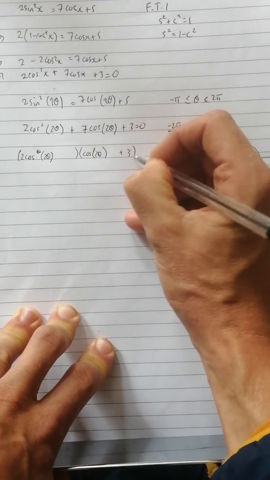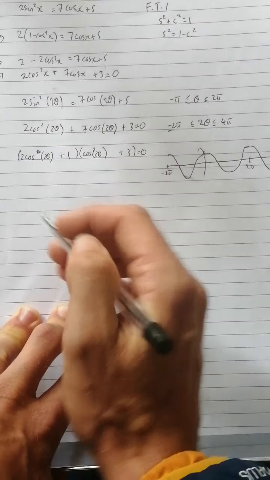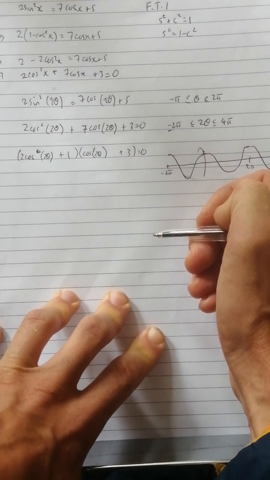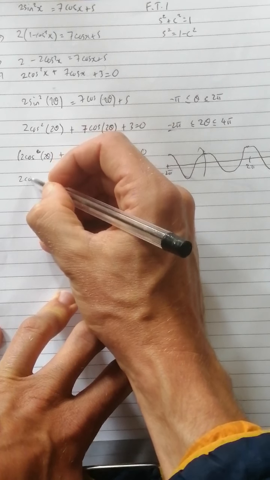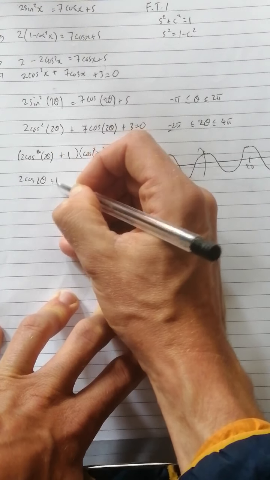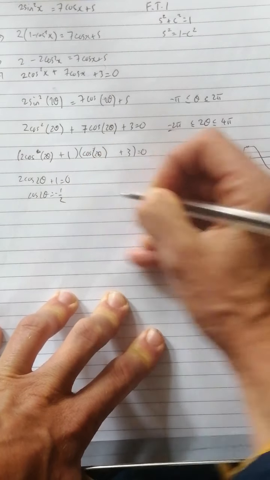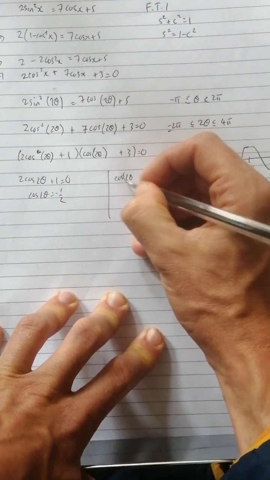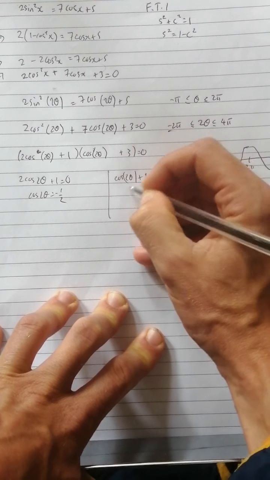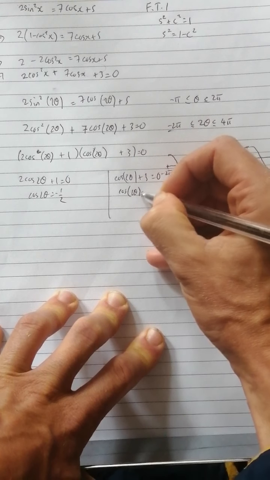Plus 3 and plus 1, multiply that out, you should get the 7 cos 2 theta. So that's good. So we've got two solutions. We've got 2 cos 2 theta plus 1 equals 0, and from that you get cos 2 theta is equal to minus a half, and then you've got this one, which is cos 2 theta plus 3 equals 0, and from that you've got cos 2 theta is equal to minus 3.